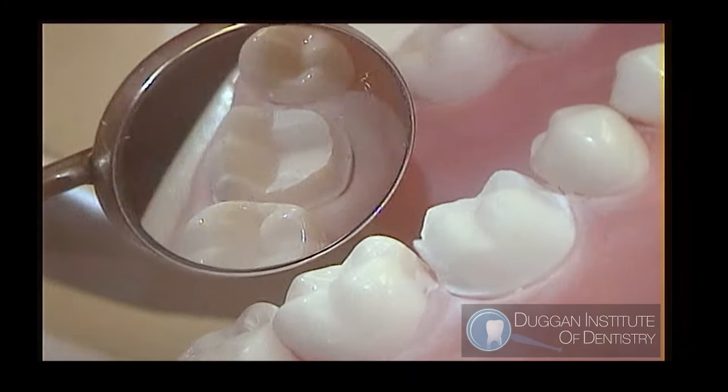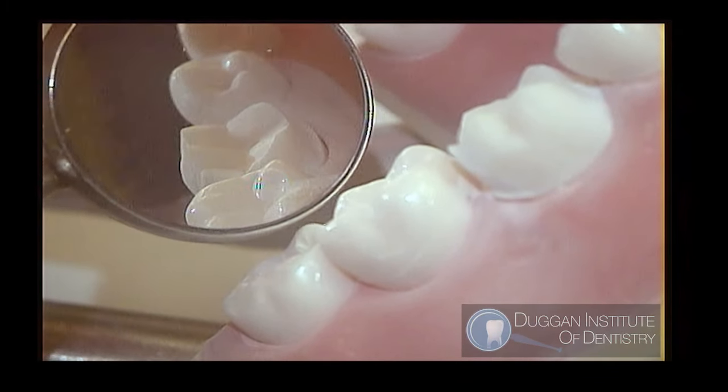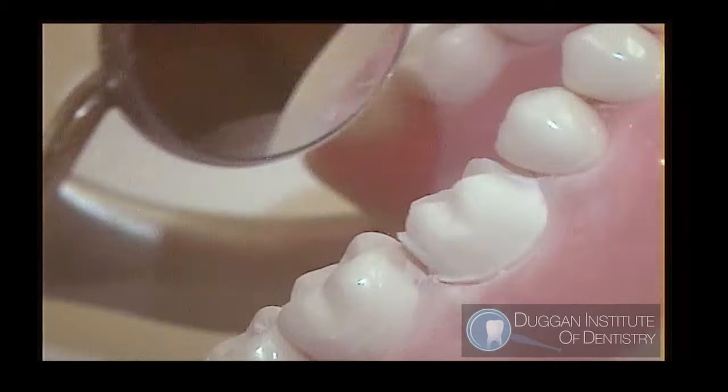Place a secondary plane on the occlusal 1/3 of the lingual surface.